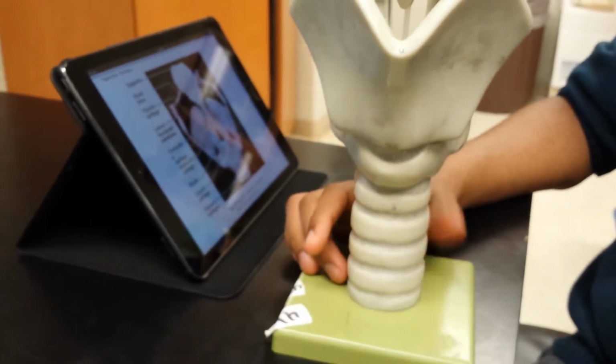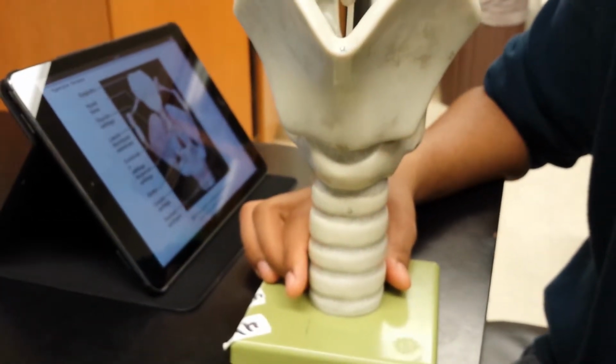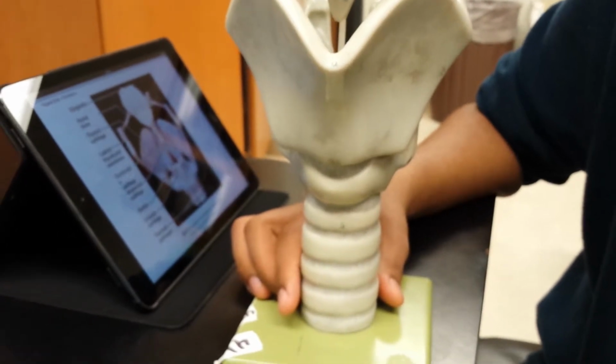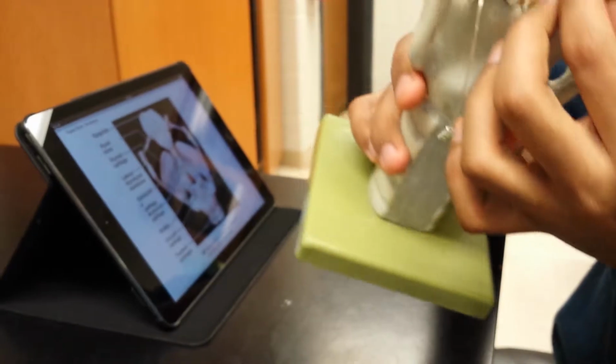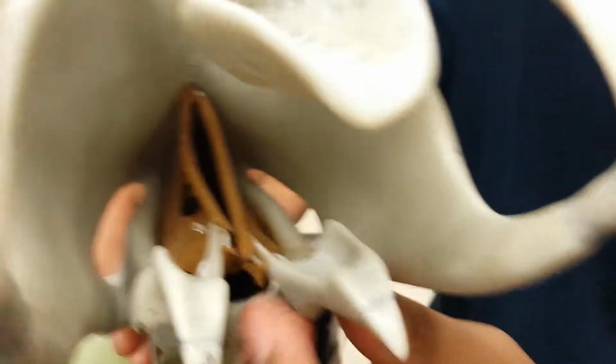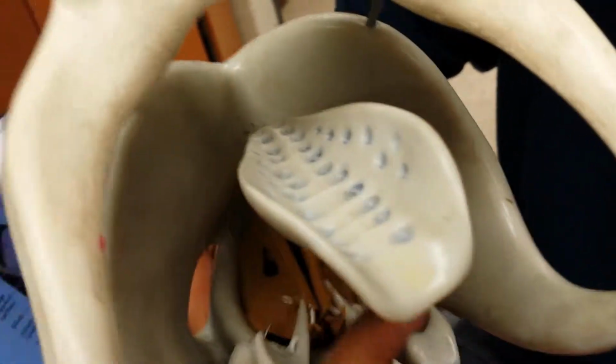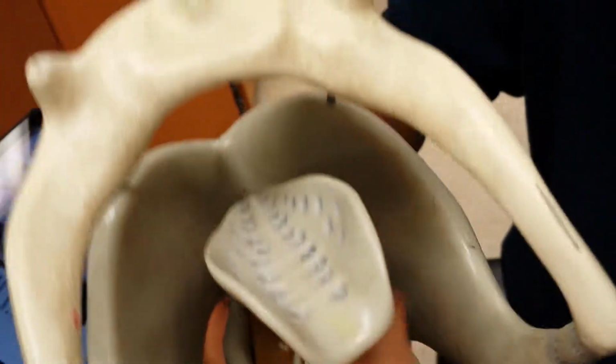And they have the next one, the arytenoid cartilage, which is this thing. If you look, this entire part there.